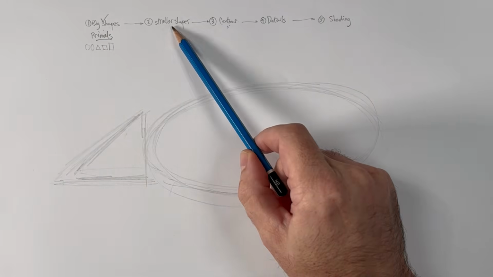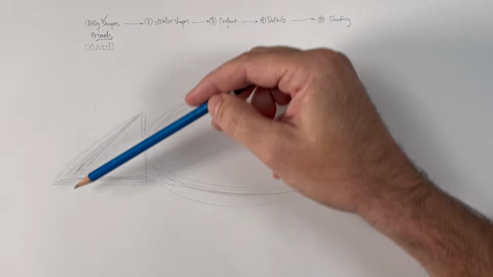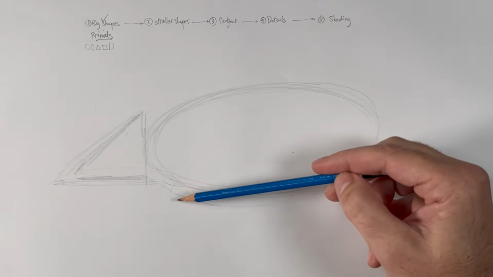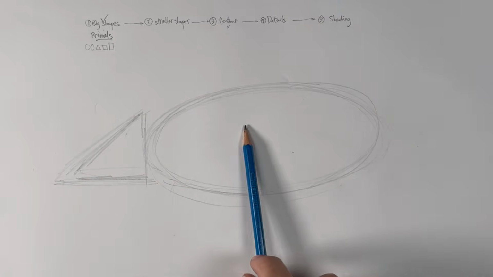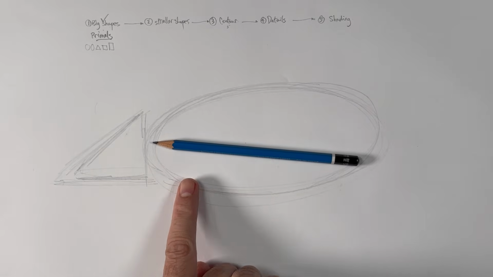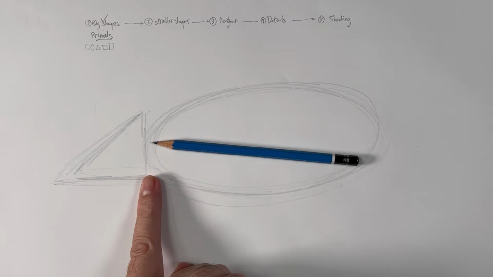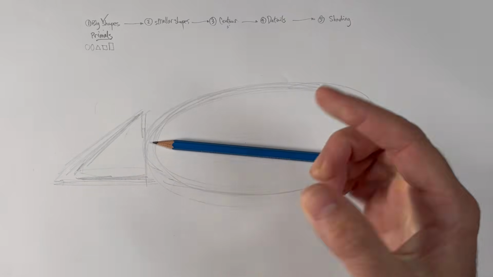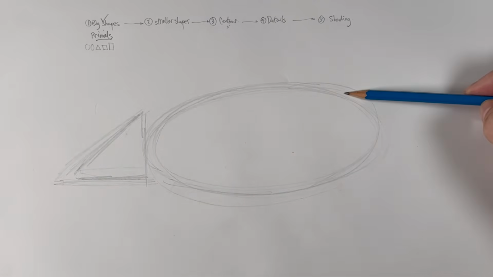Let's now move on to smaller shapes. And for smaller shapes, I'm thinking about things like the ear, the snout, maybe the legs, definitely the legs. And don't worry exactly how long it needs to be. What we're really more concerned about is where are they? Are they up here closer to the neck? Are they back here? What about here? That sort of thing. We're just looking for position at this point. Not so much anything else.